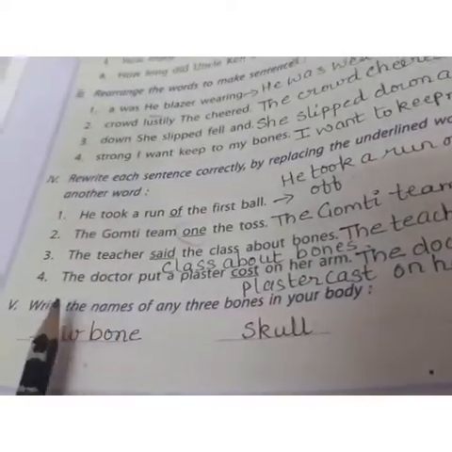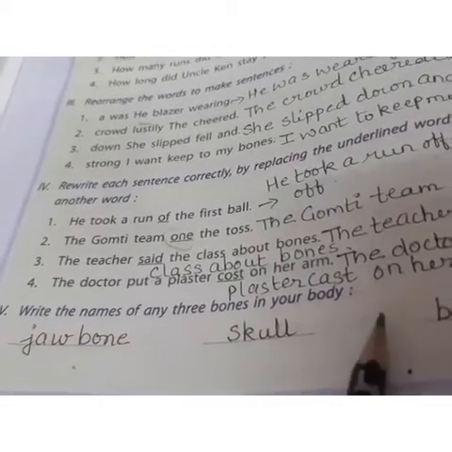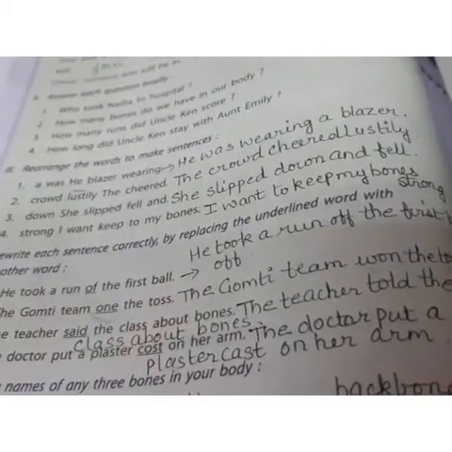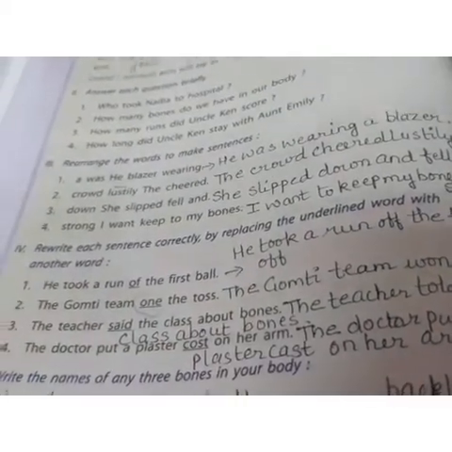Cast, cast. Now write the names of any 3 bones in our body: jawbone, skull and backbone. So dear children, the entire assignment 3 you have to write in your notebook one time.